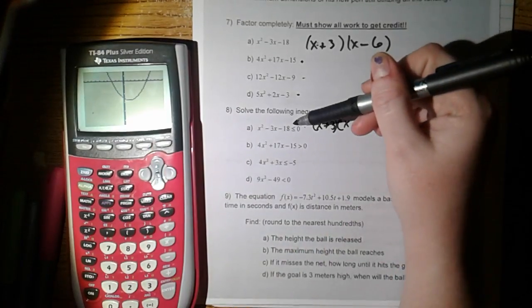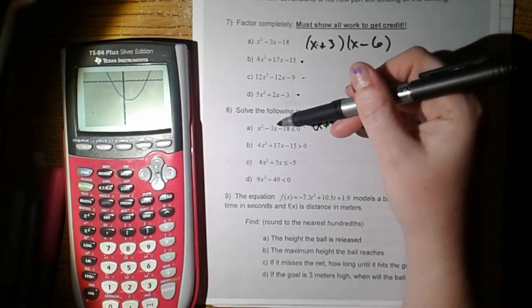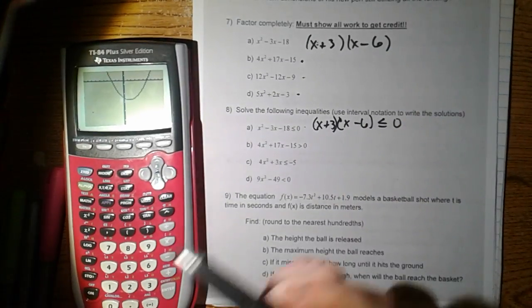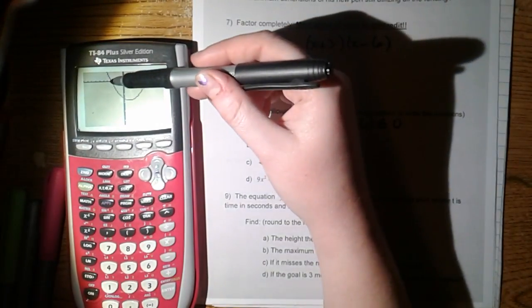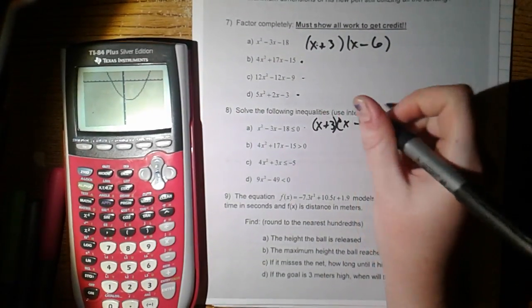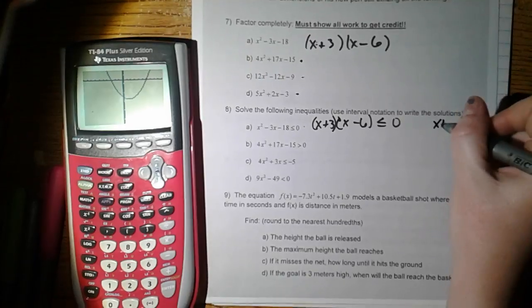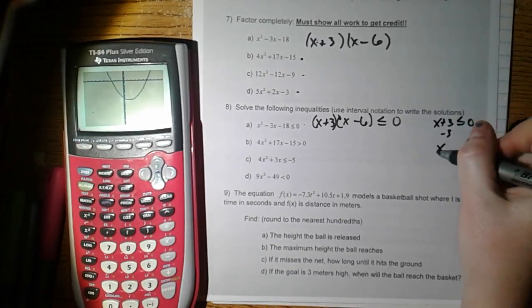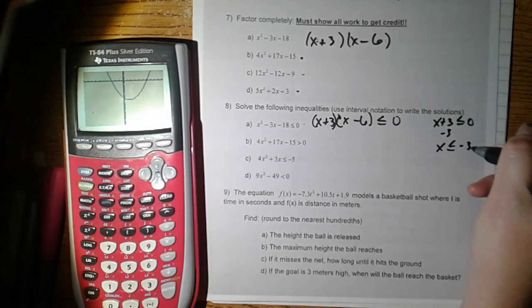So we're specifically looking at where your x's are less than 0. So it's that one that we're looking for. So we've got x plus 3 is less than or equal to 0. X is less than or equal to negative 3.